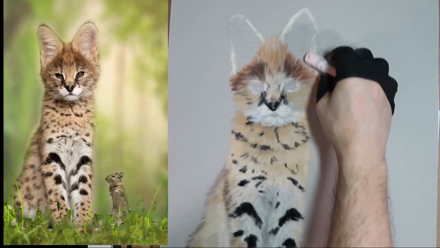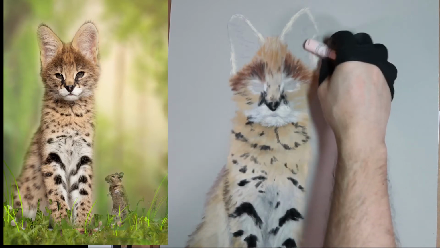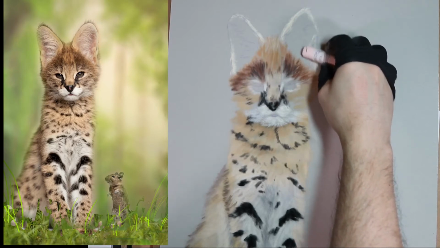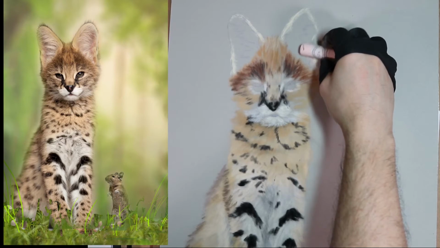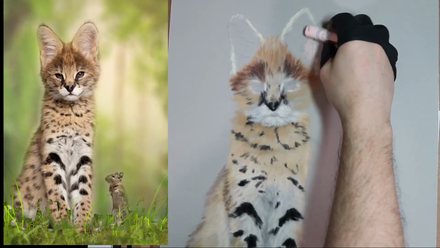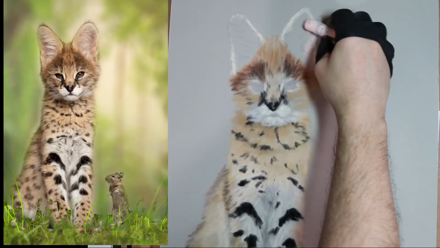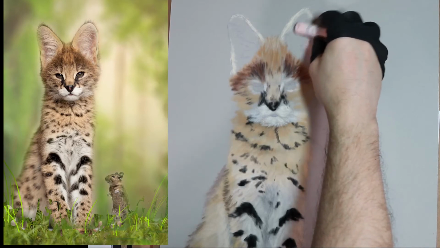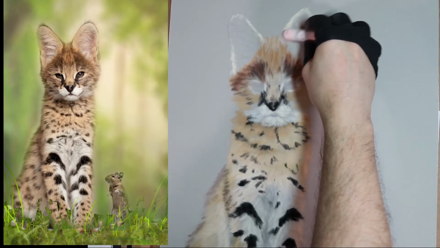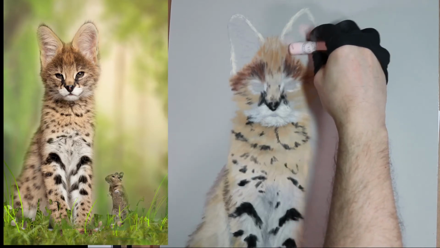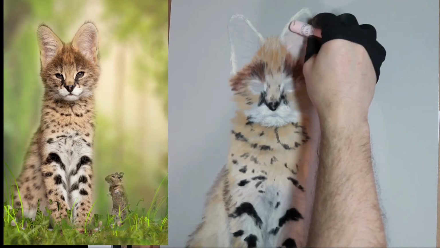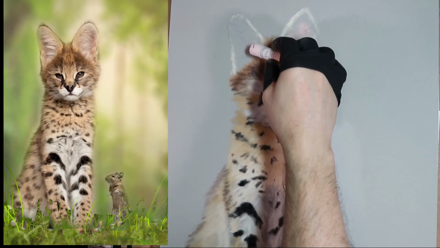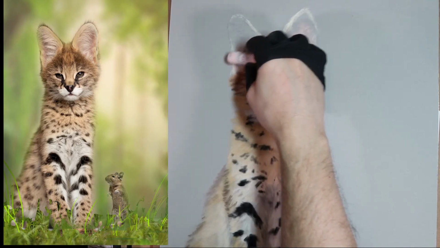Not sure how eye bleeding this is going to be. That's not too bad. It's not great. Definitely is bright. A little bit of this pink here. And as we come over here, we got more of the pink.